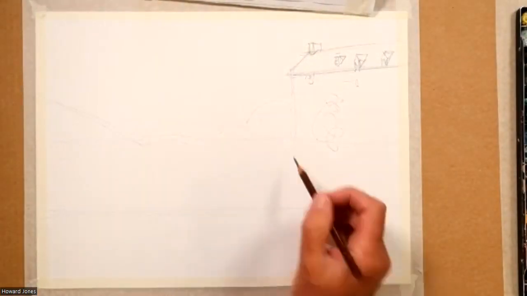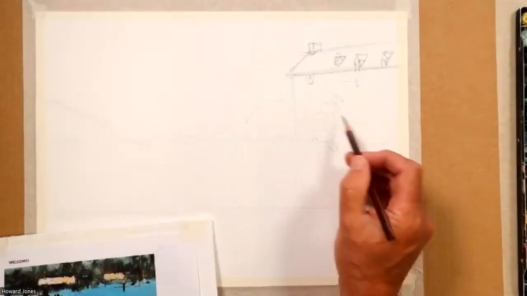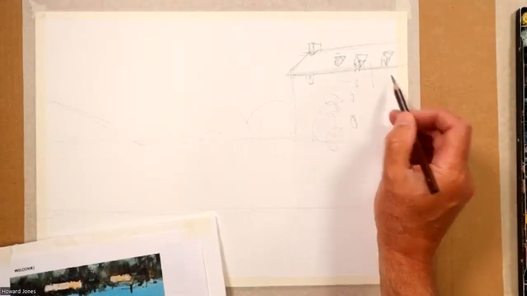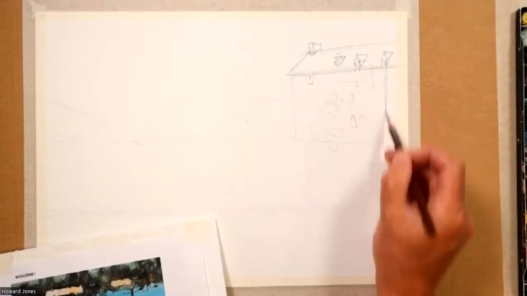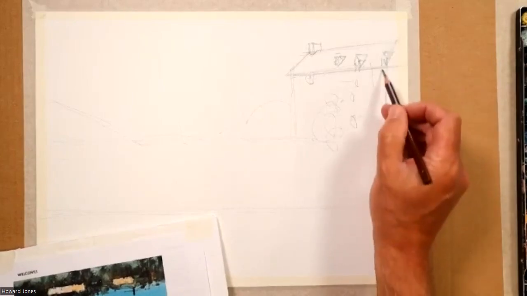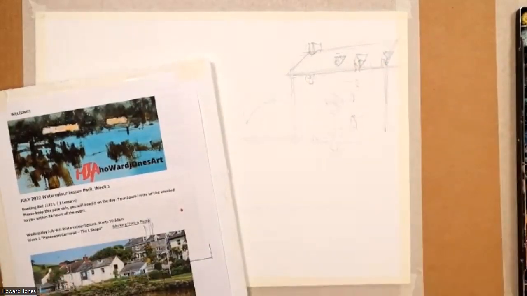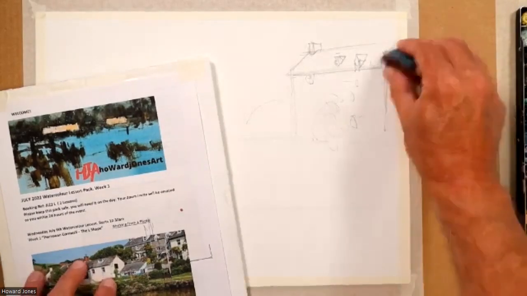So let's have a look here. I've got windows here, here. Separate building actually here, which just comes into view. Don't know whether I want to include that, but we'll put it there for the moment. So it's an option as to whether we use it or not.